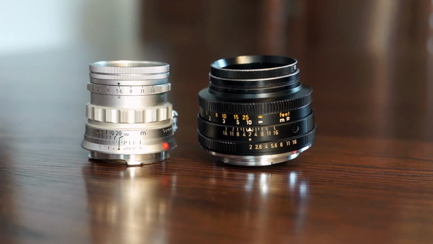So that is something to consider. They are the same formula, but there are a lot of differences. And you shoot these two lenses really different to each other, and that is something to consider.